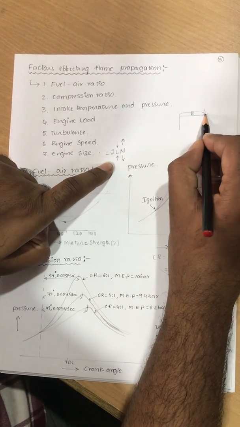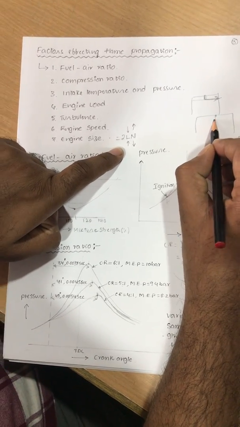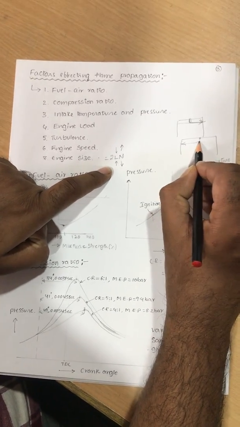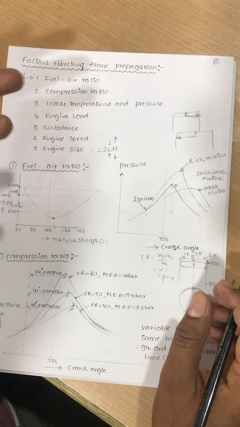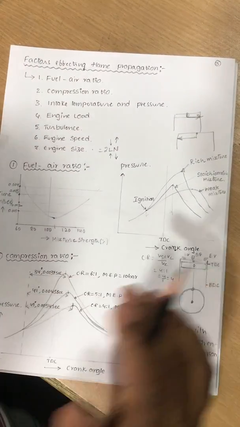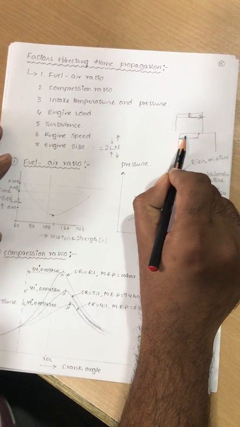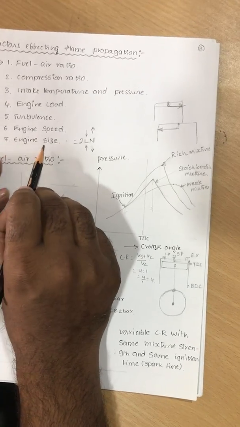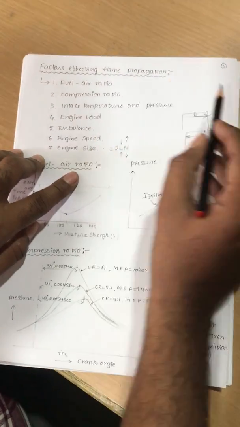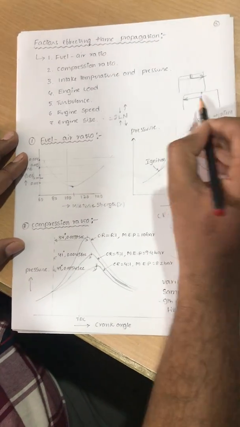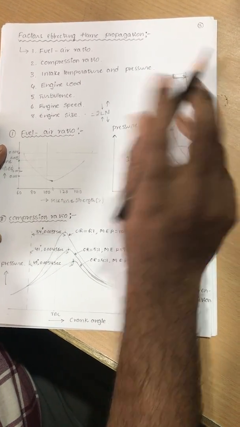But when the distance increases, for example, if the diameter is doubled, automatically the distance traveled is also doubled. For a constant speed, if distance is doubled, automatically the time taken to reach the end portion is also doubled. If the diameter of the cylinder is doubled, the time taken for the flame to reach the end portion is doubled. But speed is constant. Keep that point in mind. The size of the engine does not disturb the flame speed, but the time taken to reach the end portion increases as the size increases. If the size is more, time taken is more. If the size is less, time taken is less as the distance changes. But flame speed is constant.